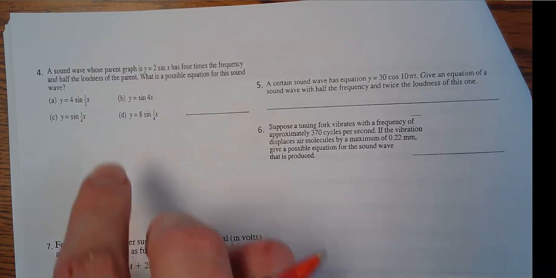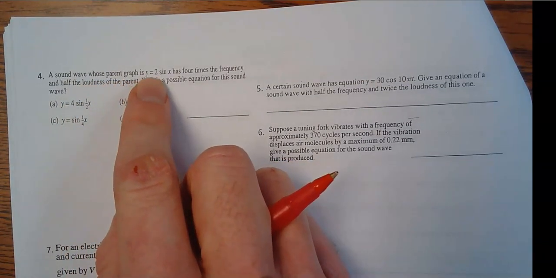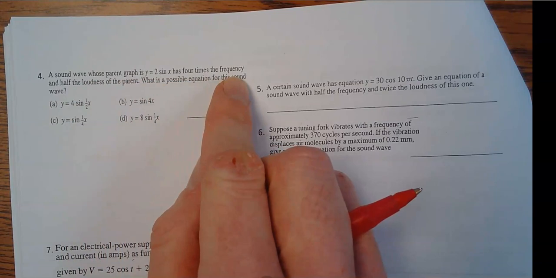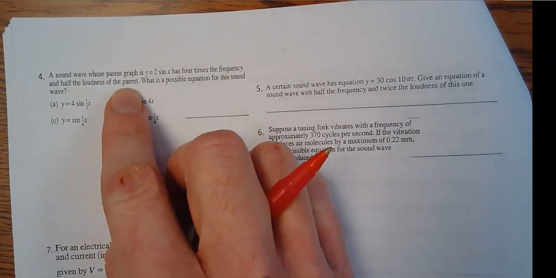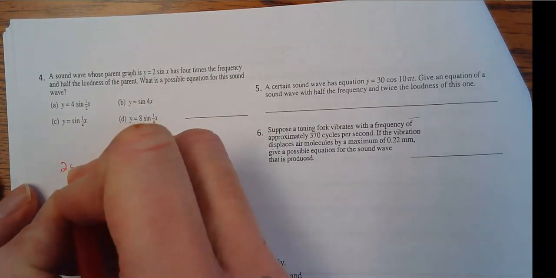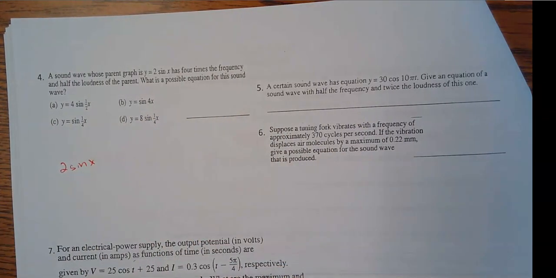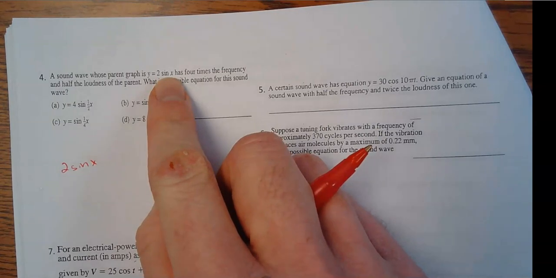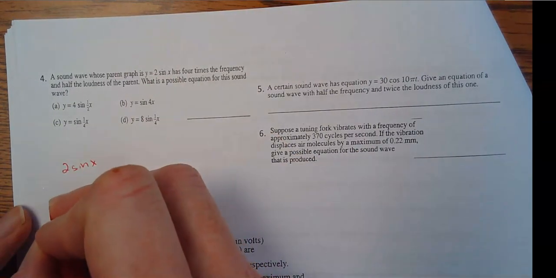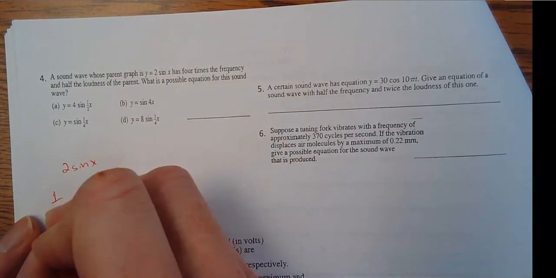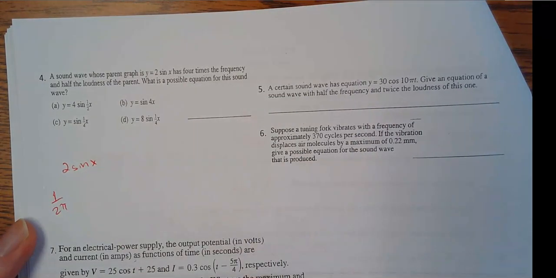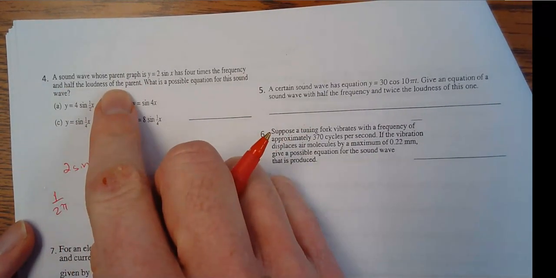We probably have time. A sound wave whose parent function is y equals 2 sine x has 4 times the frequency and half the loudness. If you really want to make sense of this, what's the frequency of this function? The b is a 1. Remember, frequency is 1 divided by 2 pi, and we want a frequency half of that.